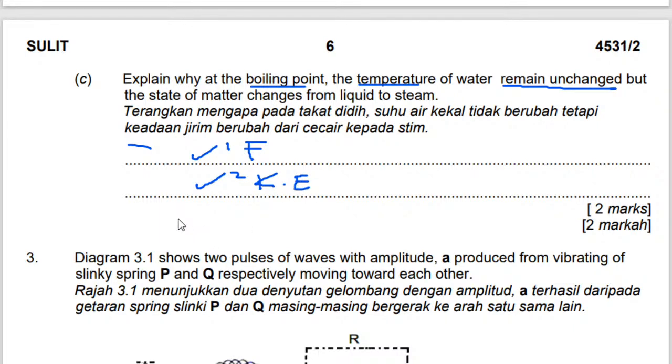So the first mark is given when you write that the heat energy is used to overcome the force of attraction between the molecules. The second mark, when you talk about the kinetic energy unchanged. Because if the kinetic energy increases, the temperature will increase.